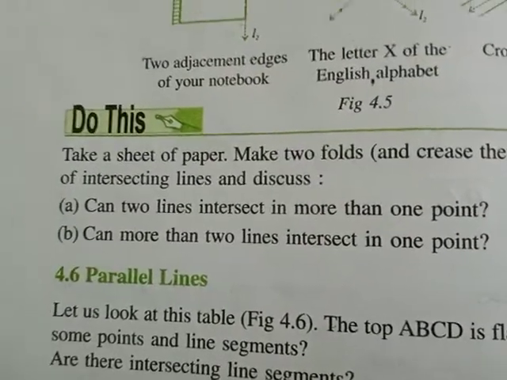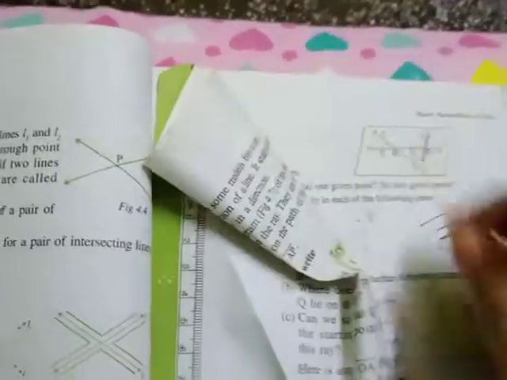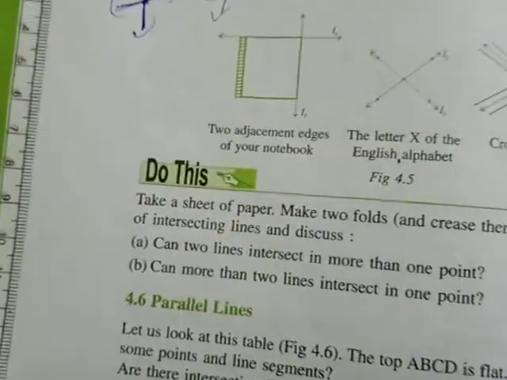Similarly, you will take any rough page and fold it twice. Suppose I have this book page. I have folded it once like this, and another time like this. So where do we find the intersecting part? We find the intersecting part here. Similarly, you will do it on your page.